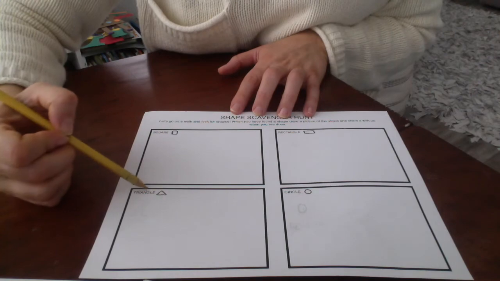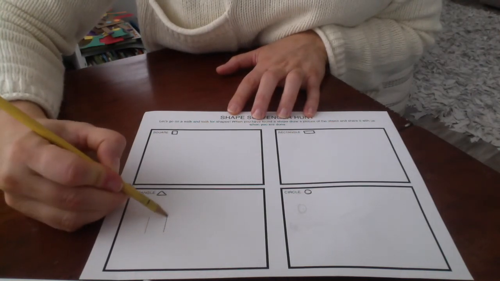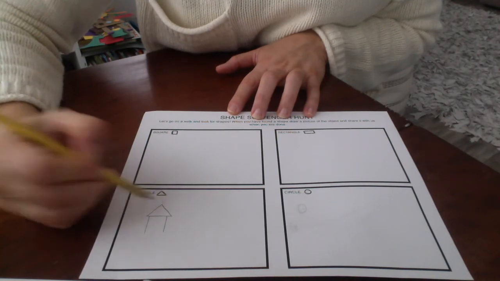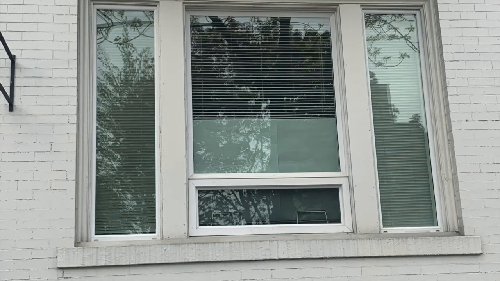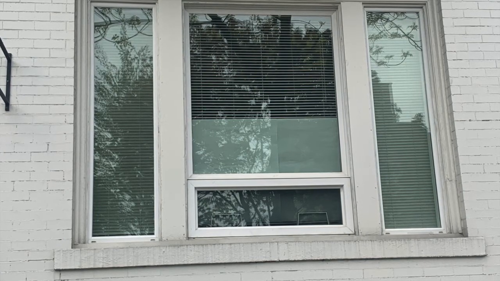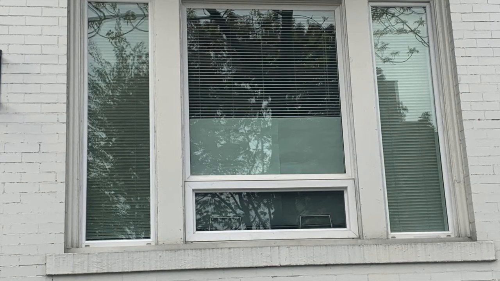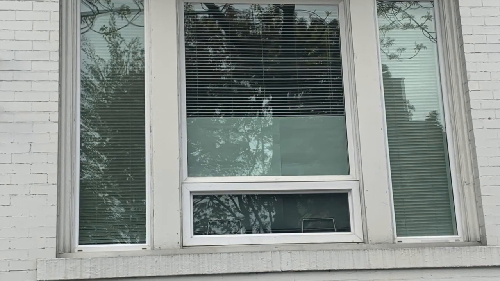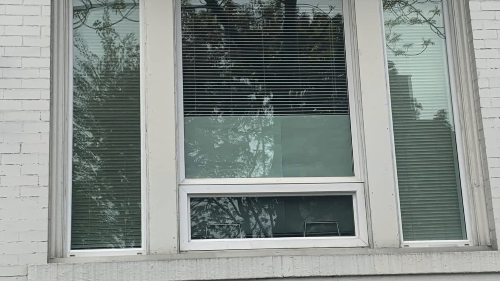So down here I've got the triangle section. So I'm going to draw the roof of that play structure because that shape I saw was a triangle. When I looked at these windows, I saw so many rectangles. How many rectangles can you count? 1, 2, 3, 4. And they're all different sizes. Let's draw them on my sheet.